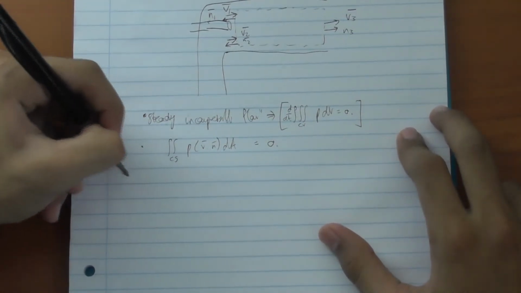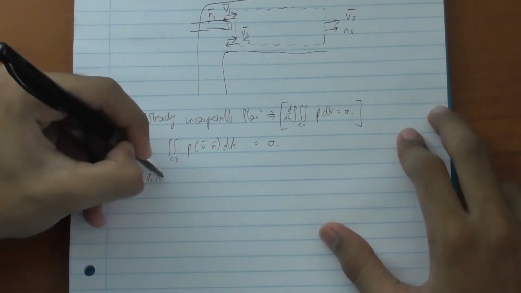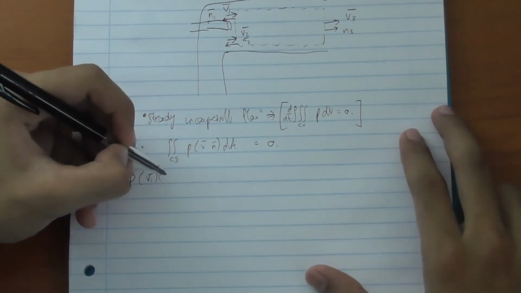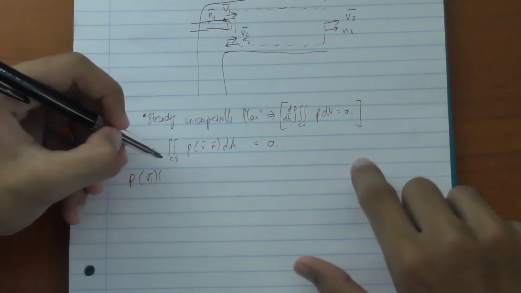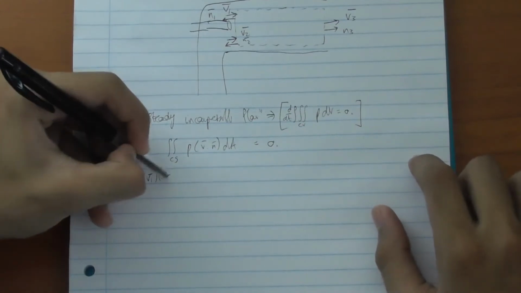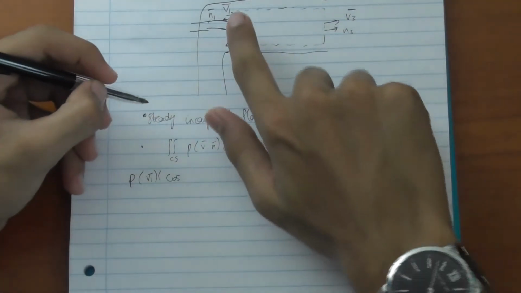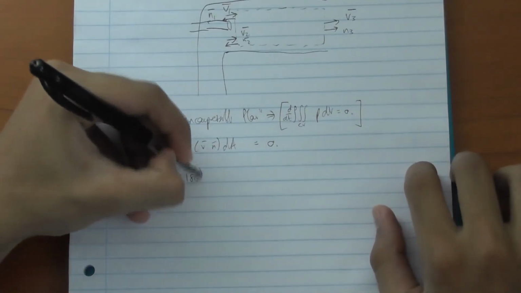So now that we've got everything, let's start filling in our equation. So we know for v1, rho v1 n1. Now remember, to turn the normal vector into a number, you simply say cos of the angle between the normal vector and the velocity vector. So this is going to be cos, and because n1 and v1 point in opposite directions, it's cos of 180 degrees.